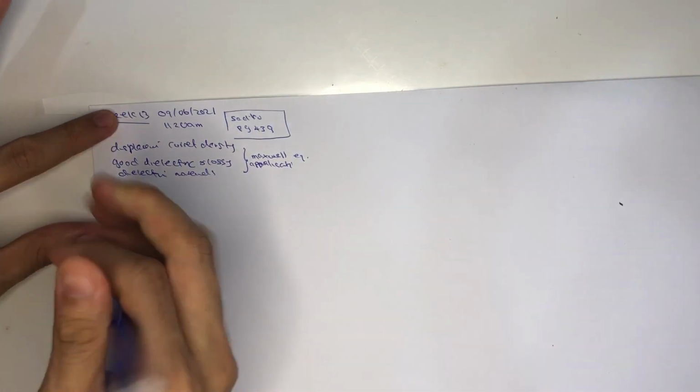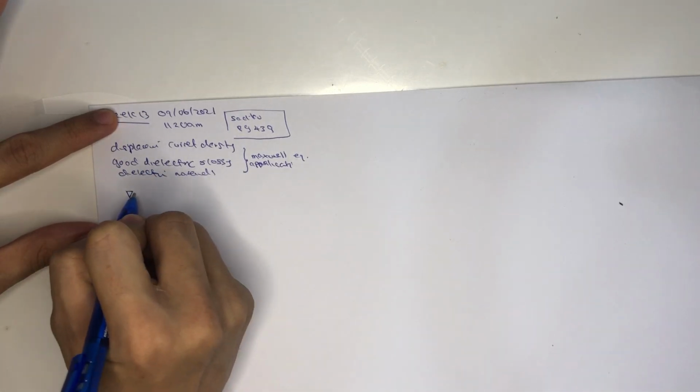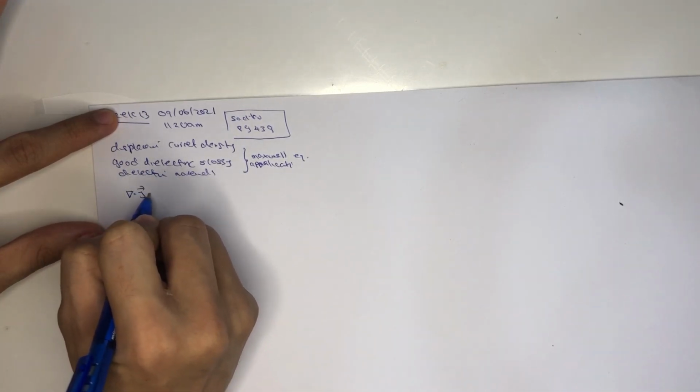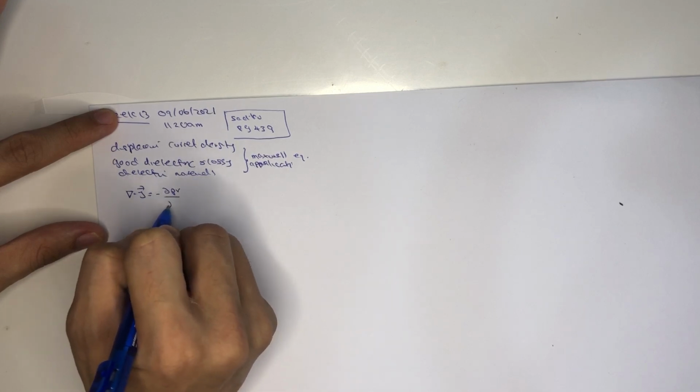We learn from the continuity current equation, where you have divergence of J equals to negative d rho V over dt.